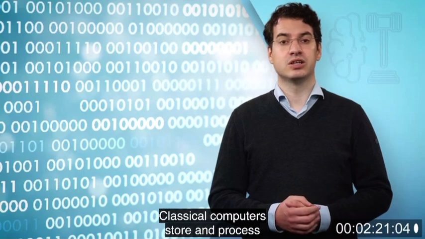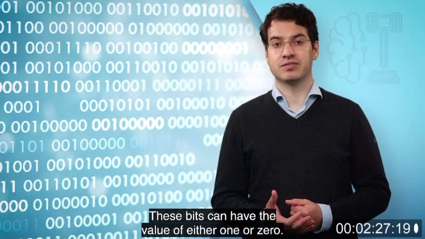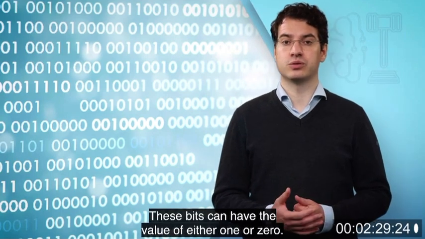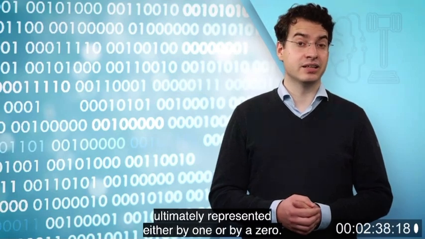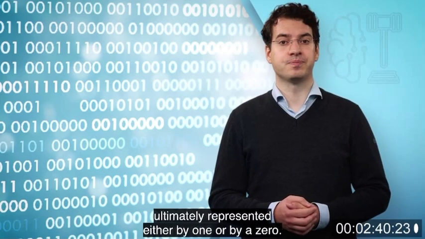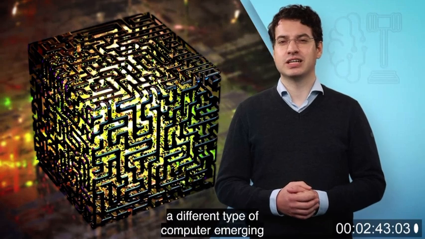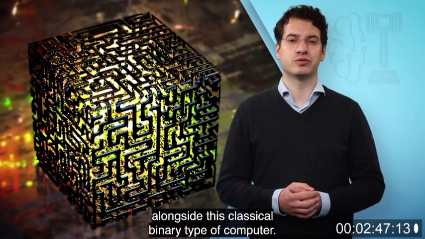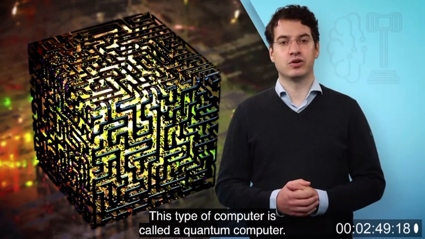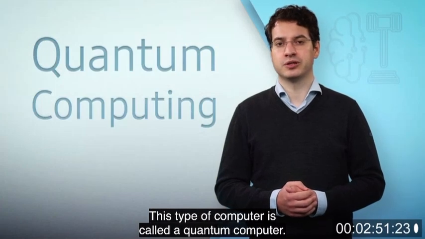Classical computers store and process information in binary units called bits. These bits can have the value of either 1 or 0. This means that any process and any information within this classical computer structure is ultimately represented either by a 1 or by a 0. However, there is now a different type of computer emerging alongside this classical binary type of computer. This type of computer is called a quantum computer.